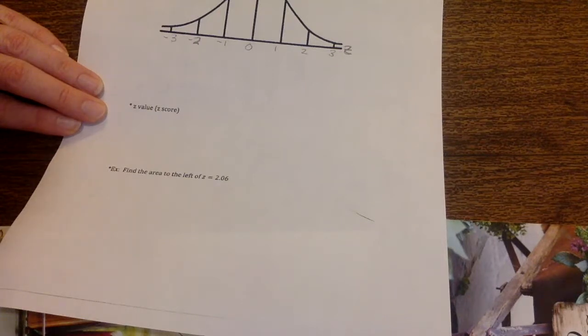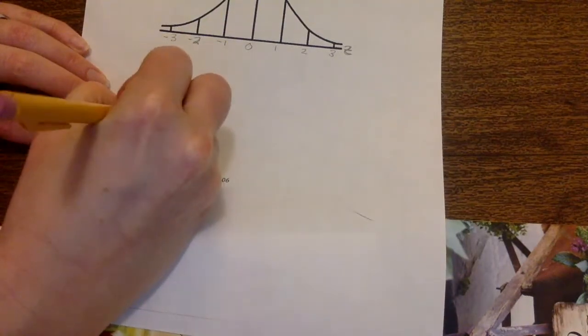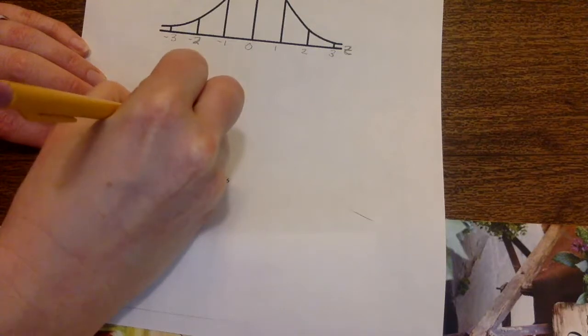95 would have a z-value of -1 because it's 1 standard deviation below the mean. So your z-scores will be positive or negative. Okay, so here's how you figure them out. Z equals x minus mu over sigma.